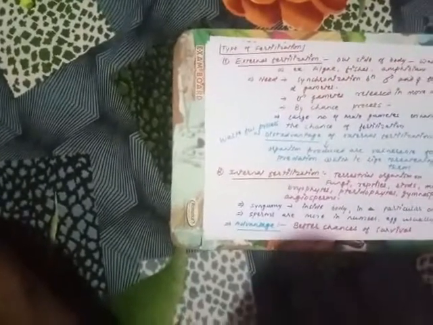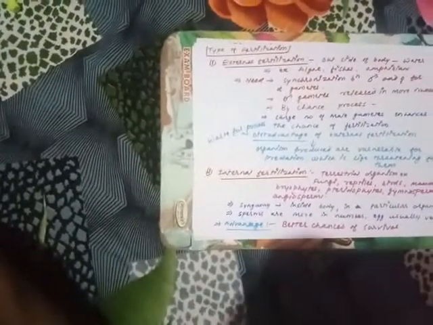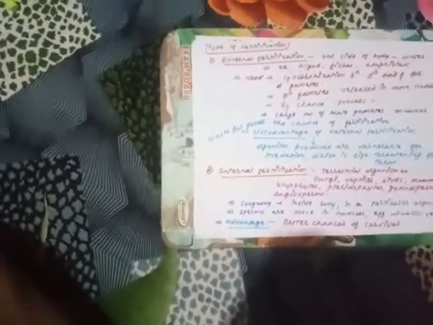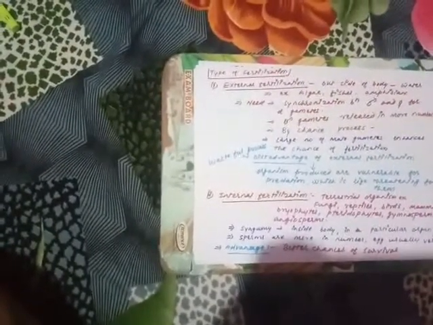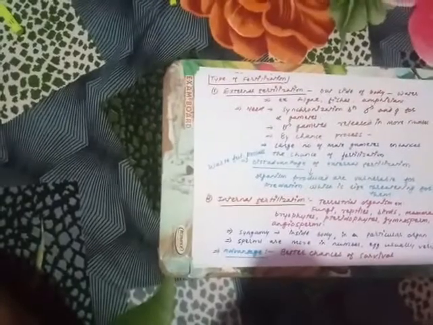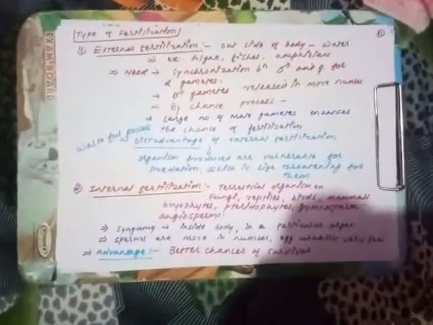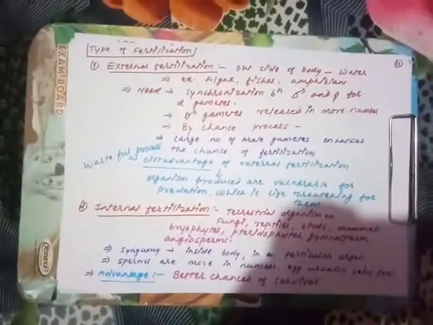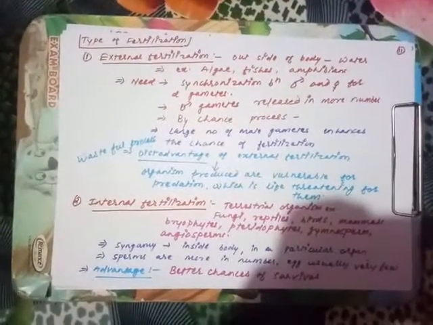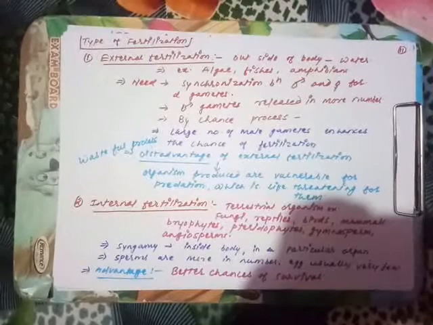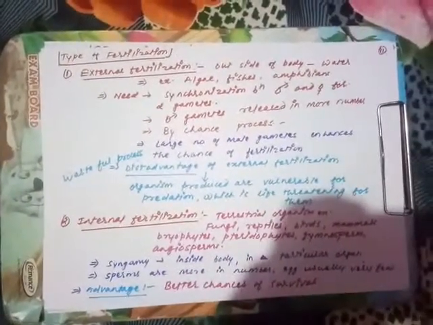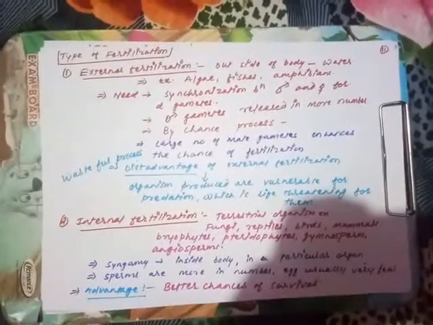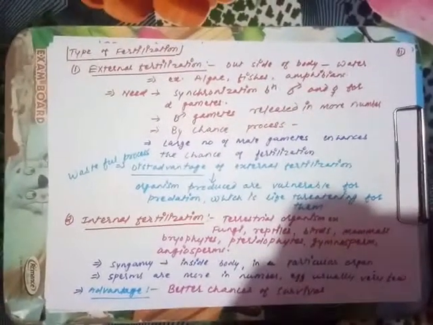Another more important point, this question is asked again and again in the CBSE examination: what is the disadvantage of external fertilization? Number one, this is a wasteful process. Why is this considered a wasteful process? Because a large number of male gametes are going to be digested, degenerated, damaged during the process of fertilization.